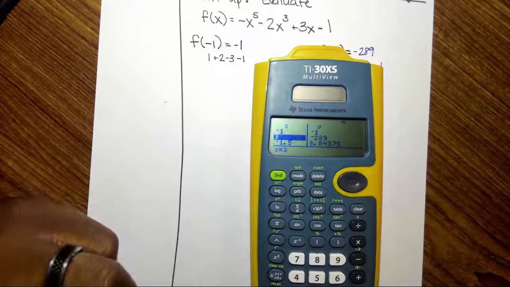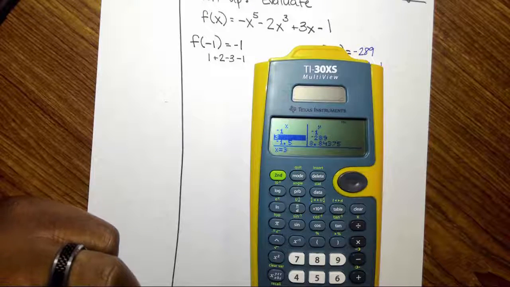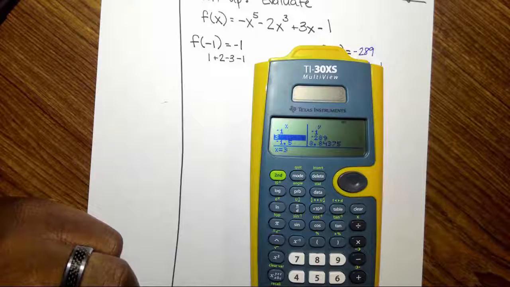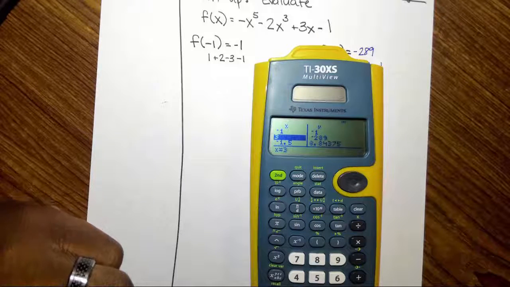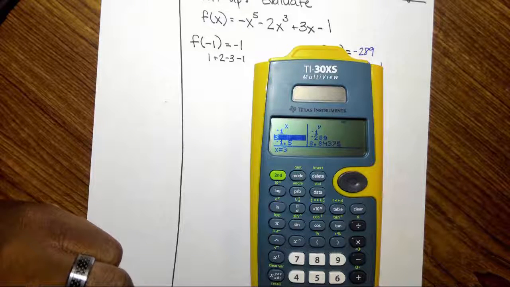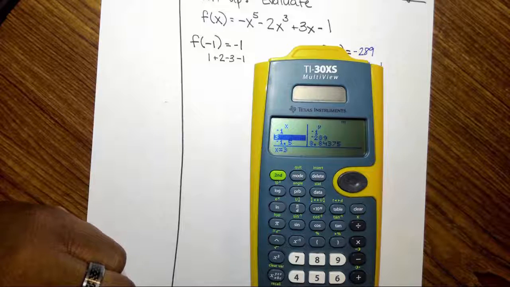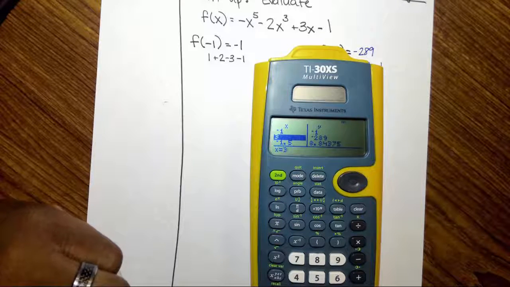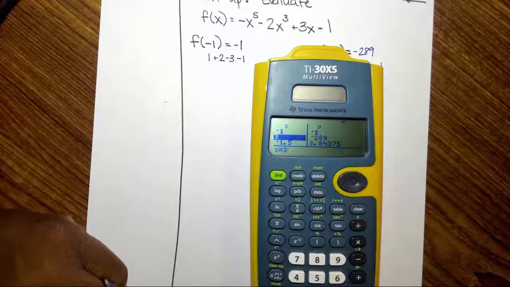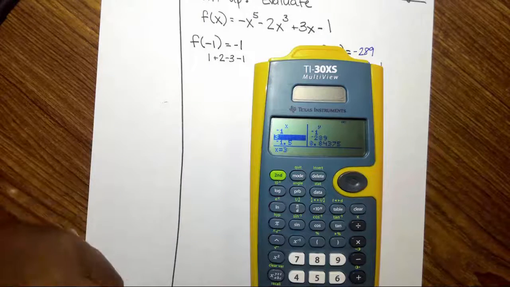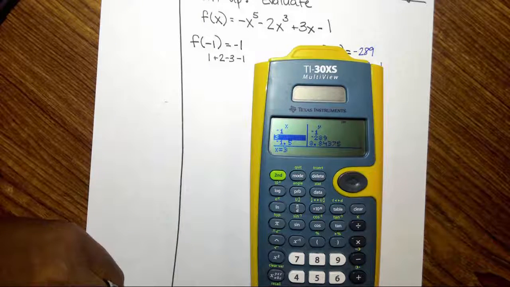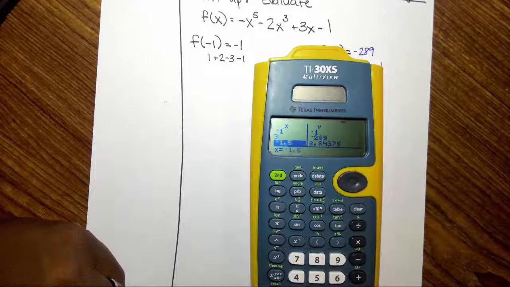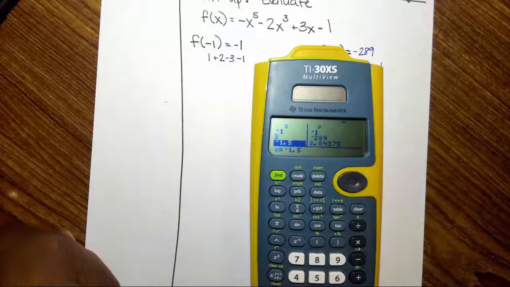Are you typing in negative 1? Type in negative 1, and then press enter. Get it? Really? You have it set to ask? I got it? Alright. Type in -1. You should get back -1. Type in +3, and you should get back 289. -289.